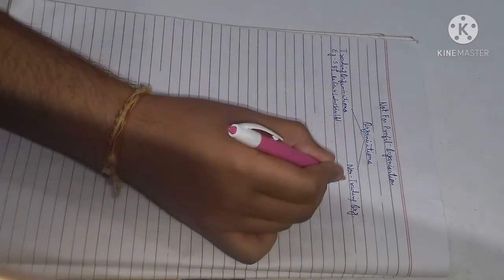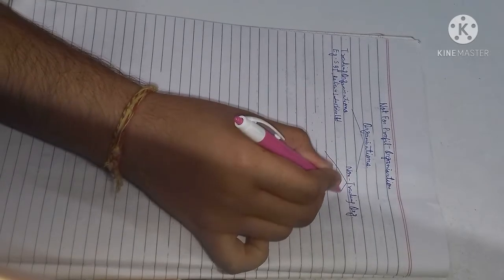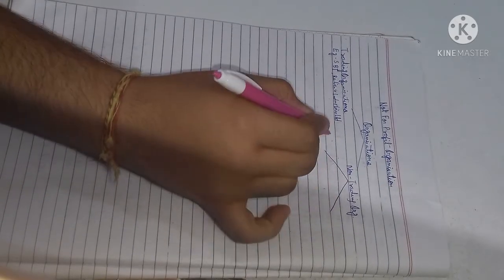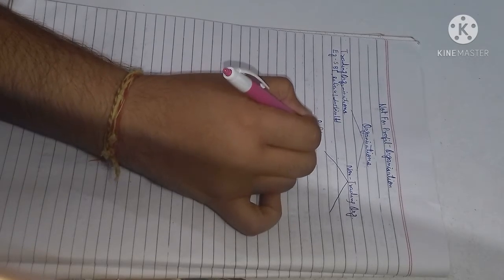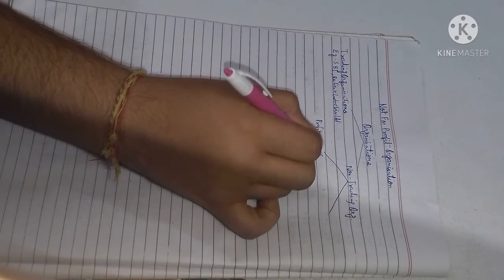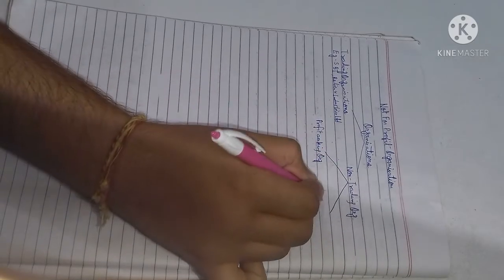Non-trading organizations are again subdivided into two types. Number A, profit seeking organization. Number B, NPO, not for profit organizations.